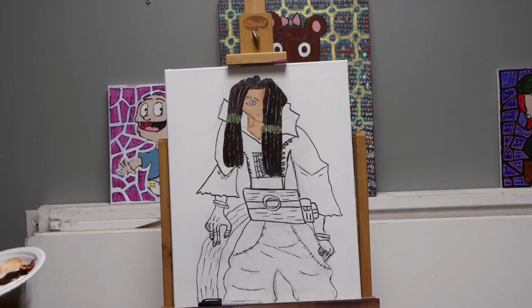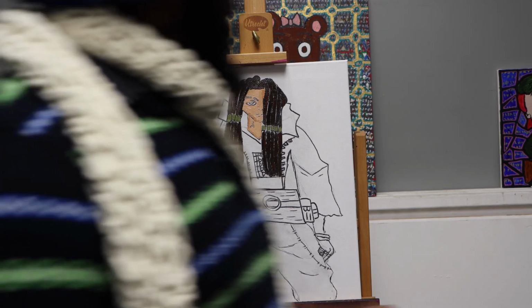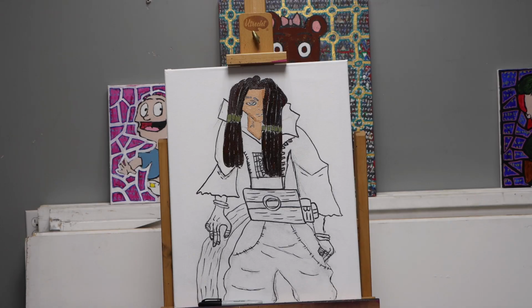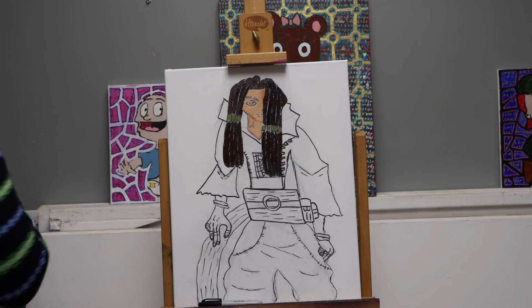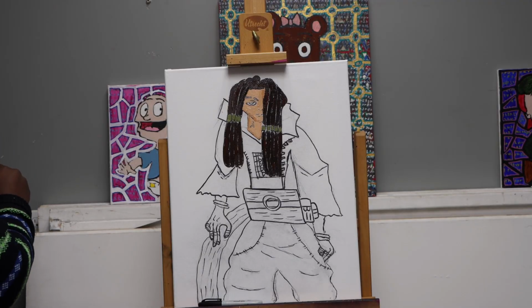Next is going to be the purple. So purple is going to be utilized on my shirt. So the lighter tone purple.